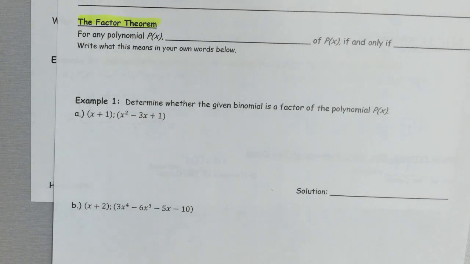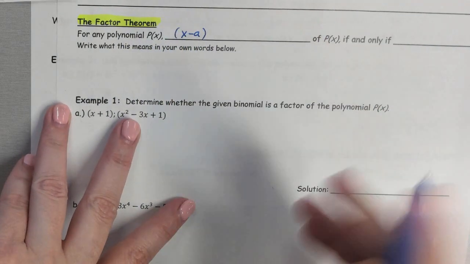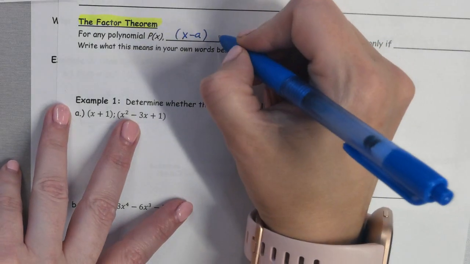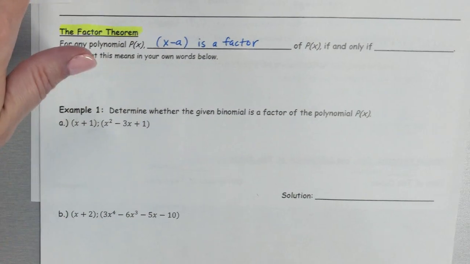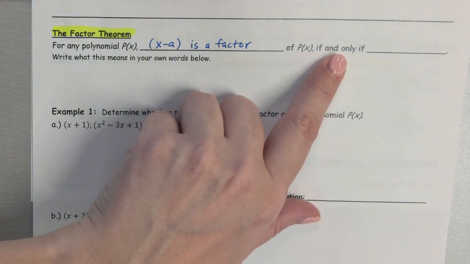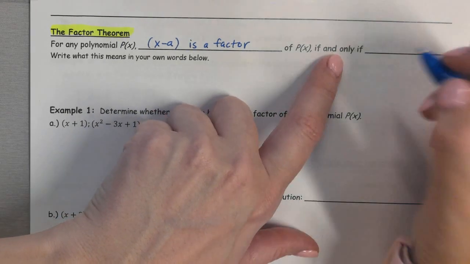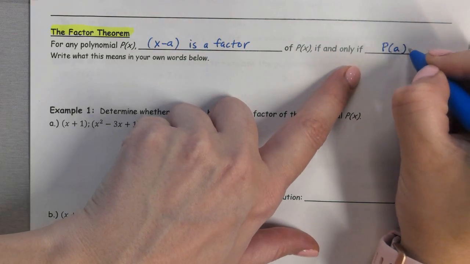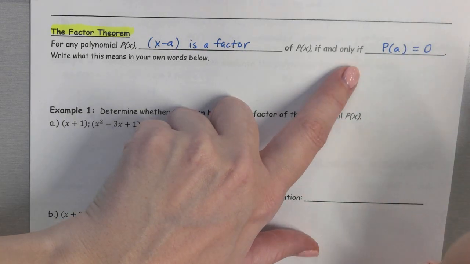that says for any polynomial p of x, x minus a is a factor. So for any polynomial p of x, x minus a is a factor of p of x if and only if, do you guys remember those statements from geometry? You guys remember what they're called? Does anybody? You guys remember some of the statements that you learned about? Like what?